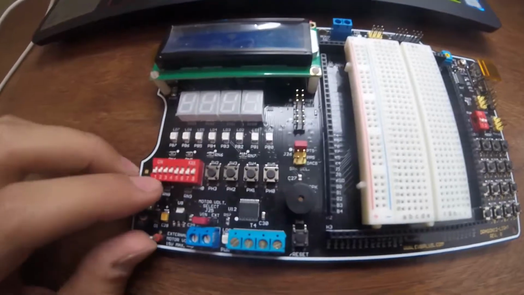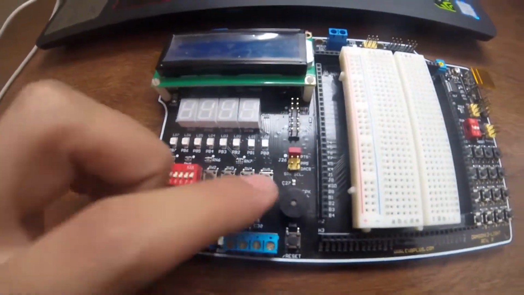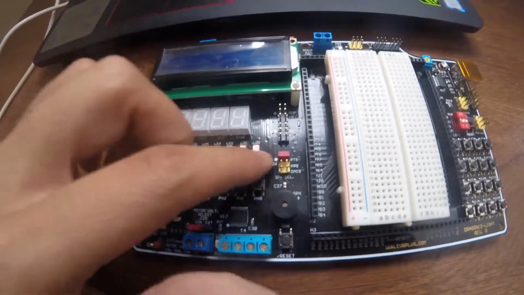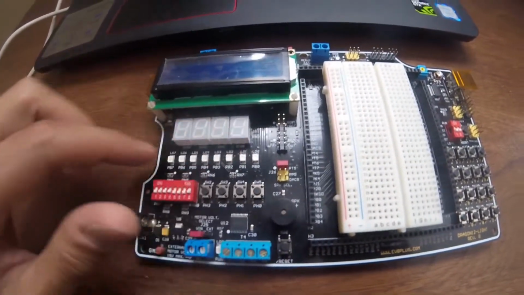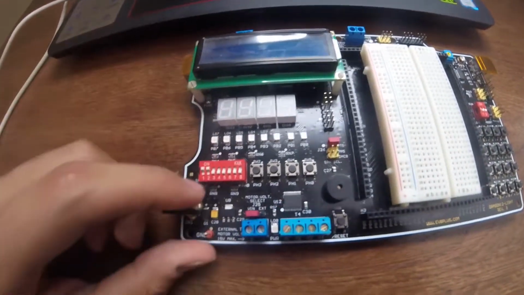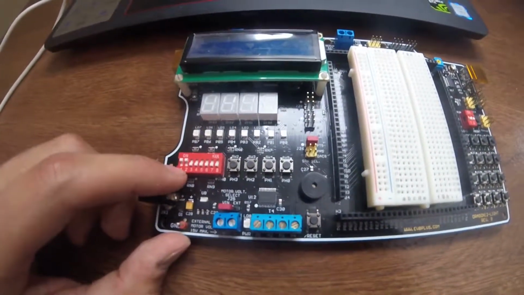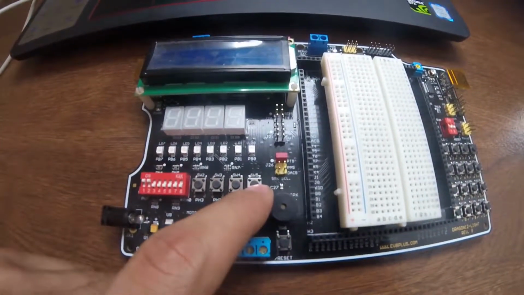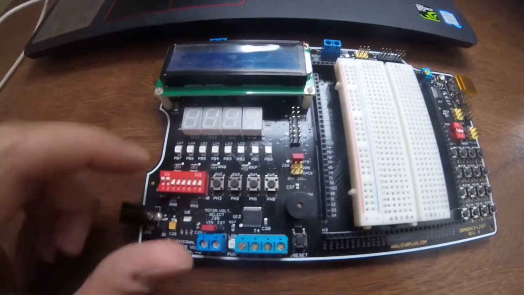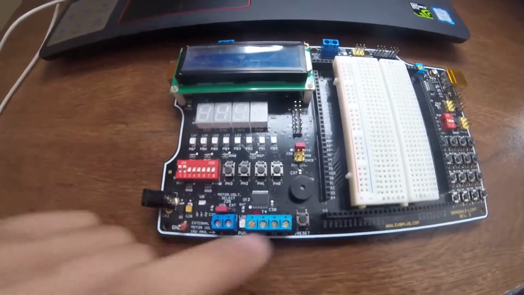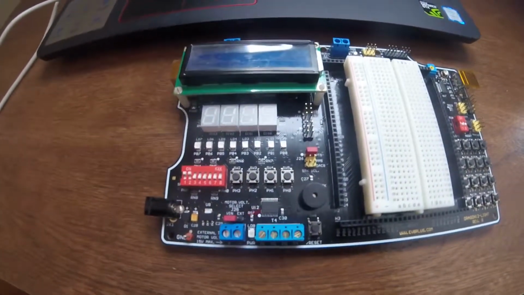So the function of the pin switches and the push buttons really is to control what's going on over here. For example, let's say we put up the first two pin switches and we program the board so that once you click push button 1, these two LEDs will light up. So that's just the example. You could program it to do whatever you want it to.